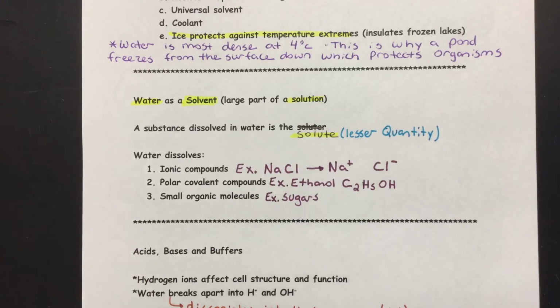So you're going through, you're making iced tea mix, you go home from school, you decide to make that iced tea mix, you got your water, that is your solvent, you put your iced tea mix in, that powder mix, that is your solute, you mix it all up together, there's your solution.